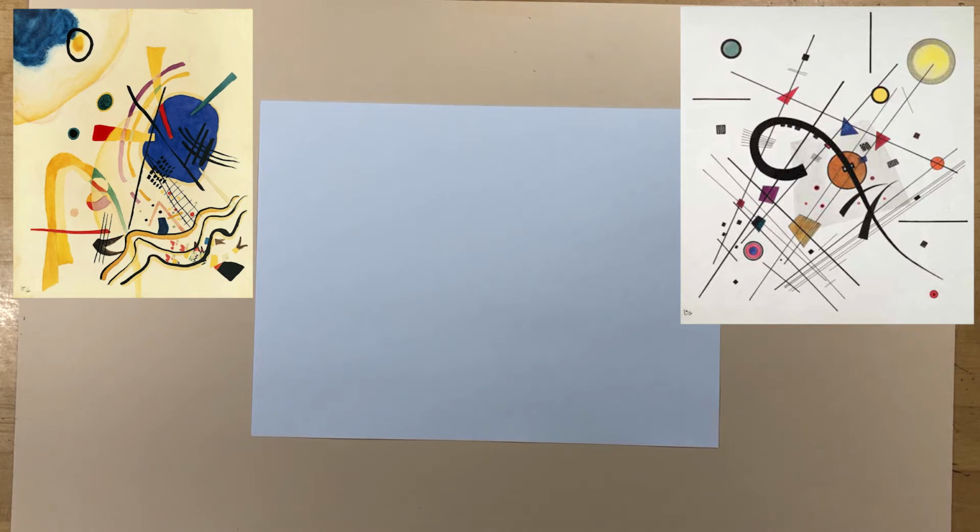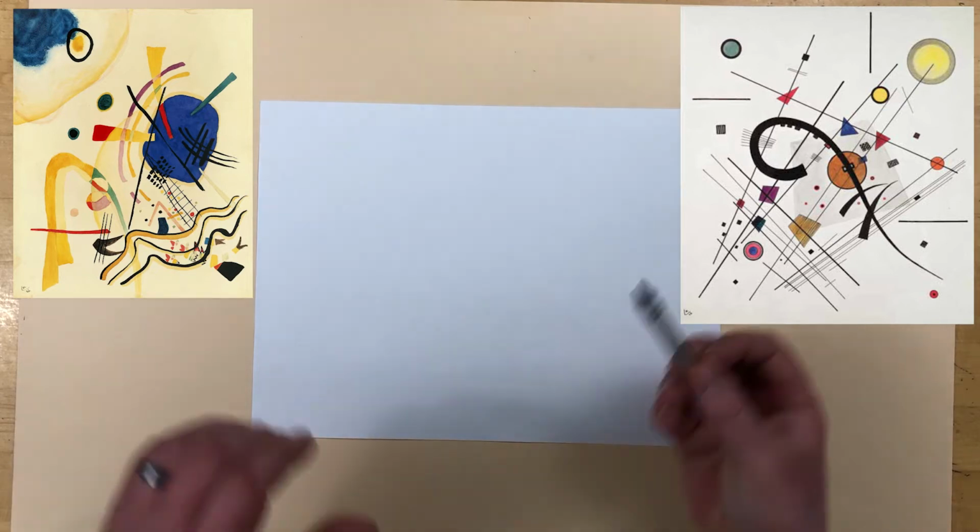So using those two pictures as inspiration for today, you're going to want some crayons or colored pencils. I would not suggest using markers because you possibly could be painting this, and the markers are going to smudge and smear and run all over the place if they get wet. So I would suggest using crayons or colored pencil. I'm going to start with just a black crayon.